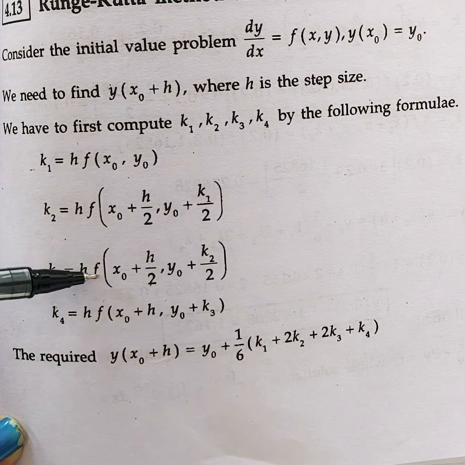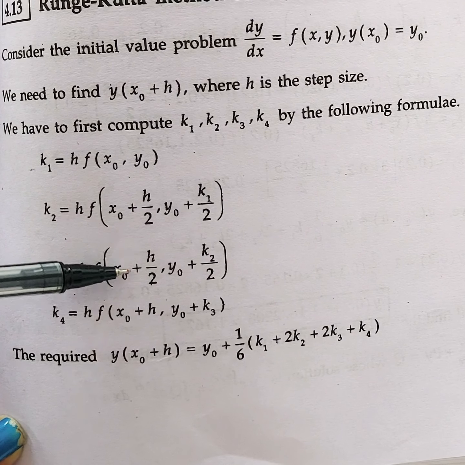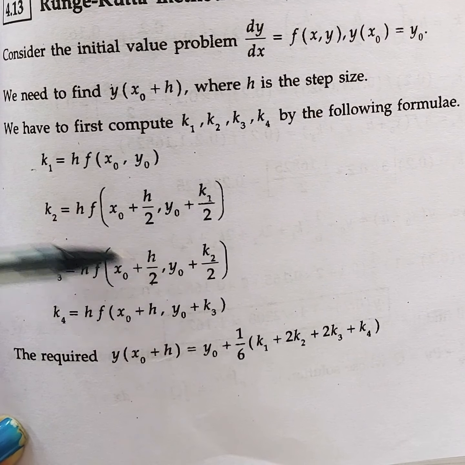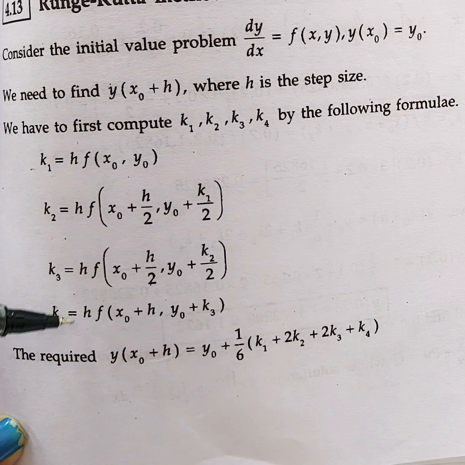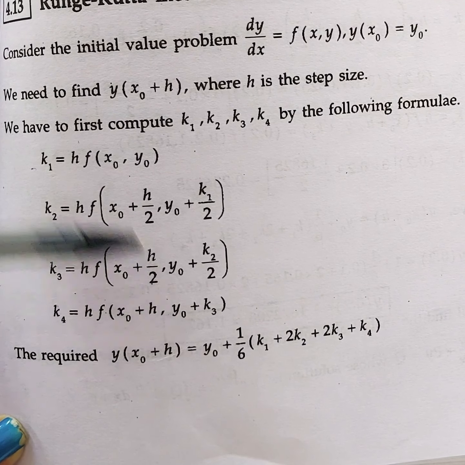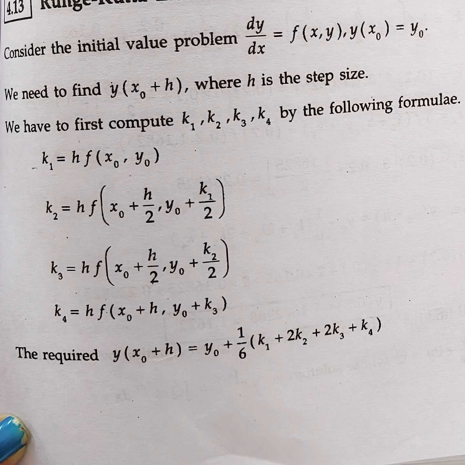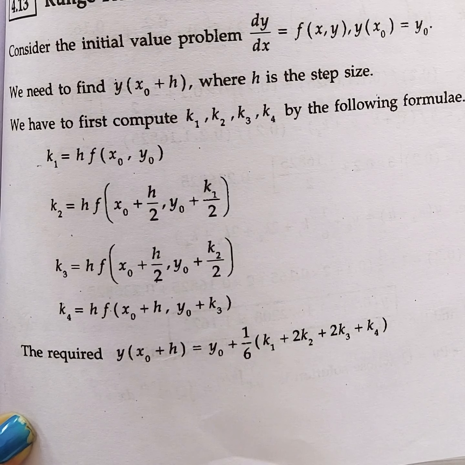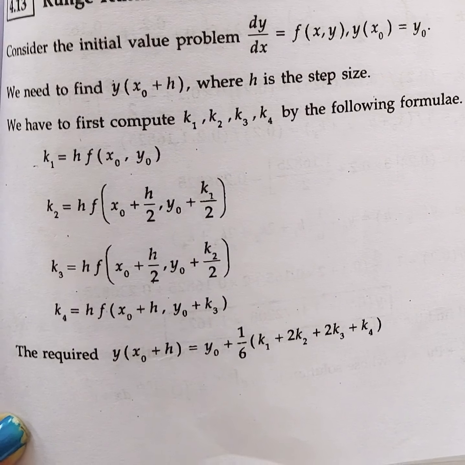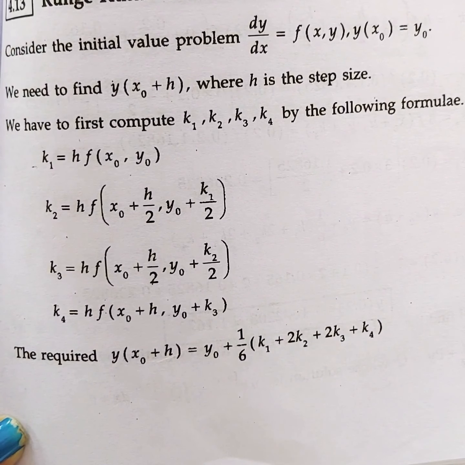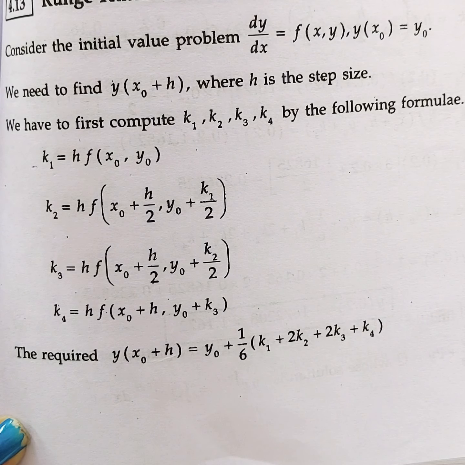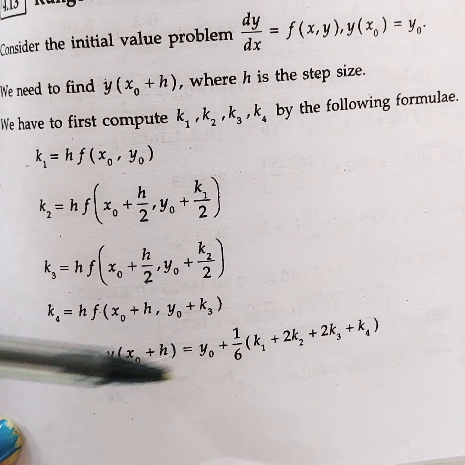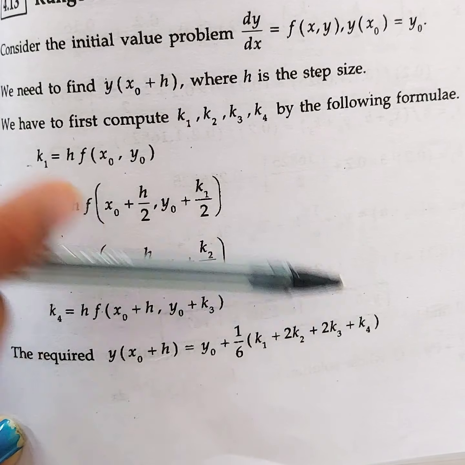And k3 is h into f(x0 + h/2, y0 + k2/2), that is, this answer k2/2 we are using, and k4 is h into f(x0 + h, y0 + k3). So x0 + h is automatically the value at which you have to find the answer. In the final one we have x0 + h, y0 + k3, and coming to this formula, y(x0 + h) = y0 + 1/6 (k1 + 2k2 + 2k3 + k4).